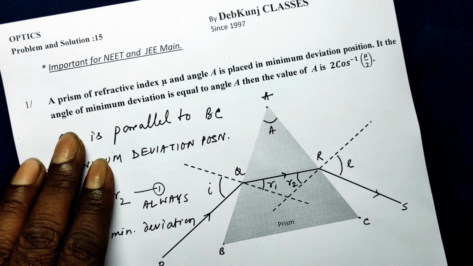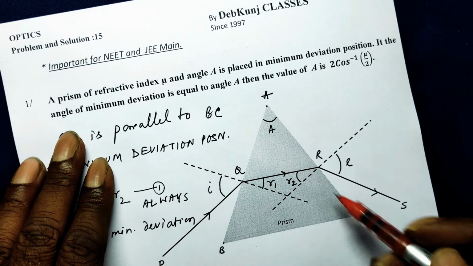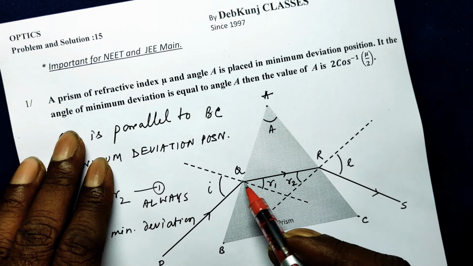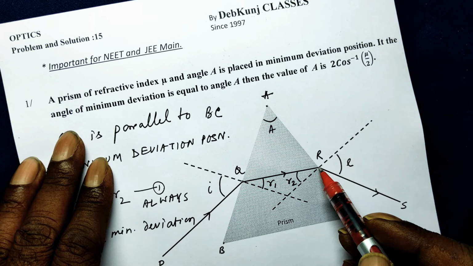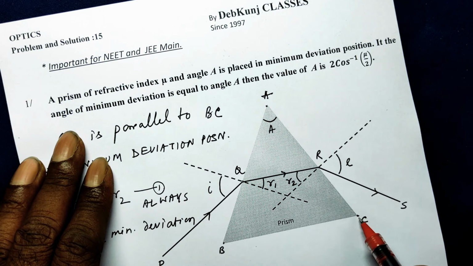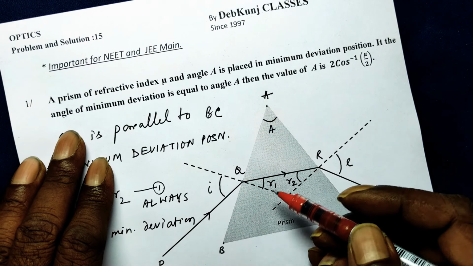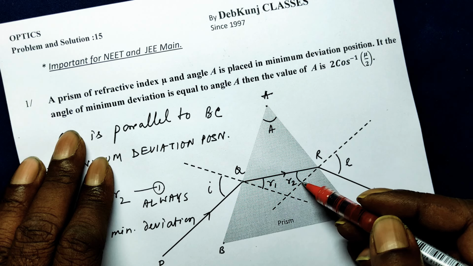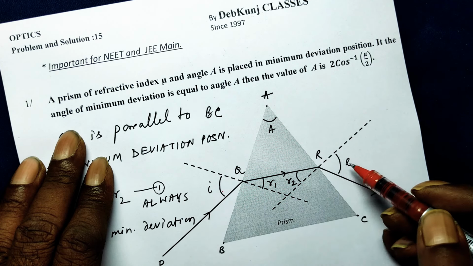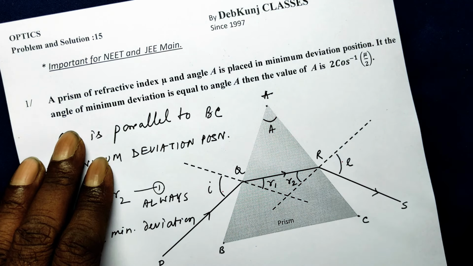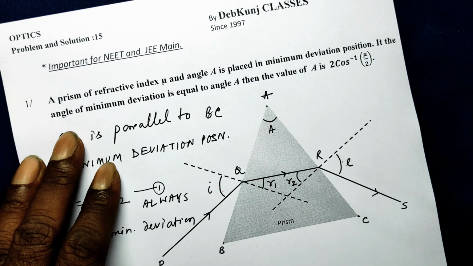Now, if you look at the diagram, it is drawn for minimum deviation, that is QR, the ray within the prism, is parallel to the base of the prism. So in that case, this R1 will always be equal to R2, and this I on this side and this E on this side will also be equal. That is for minimum deviation.